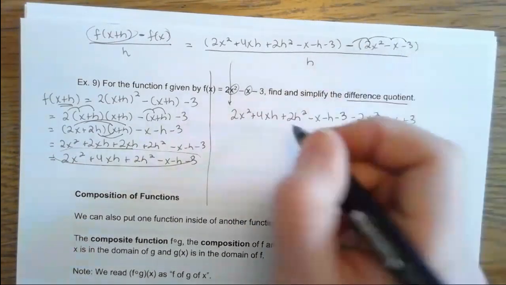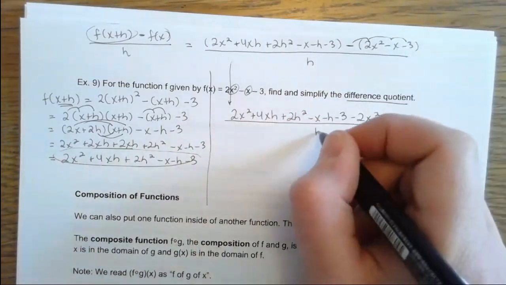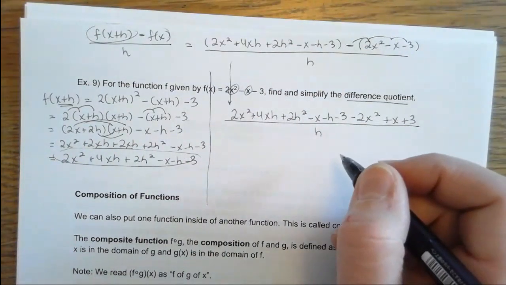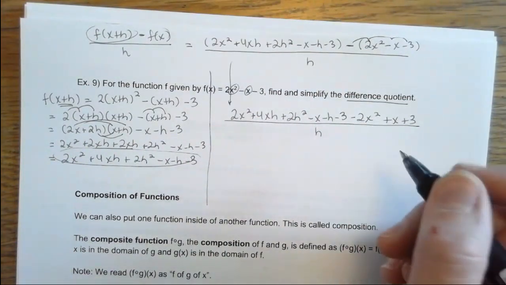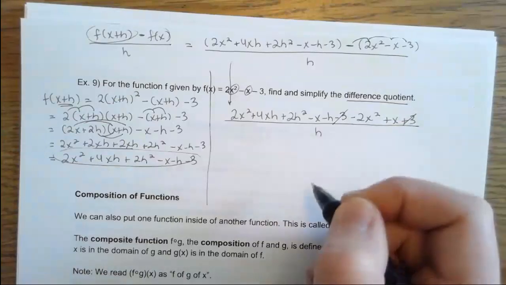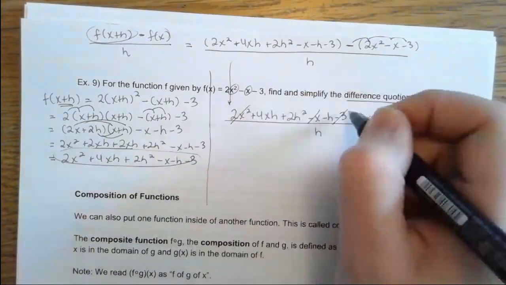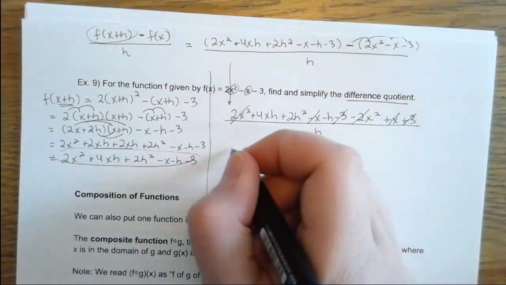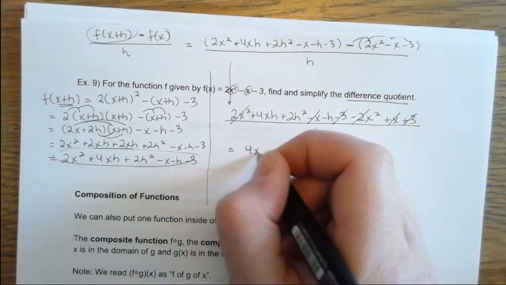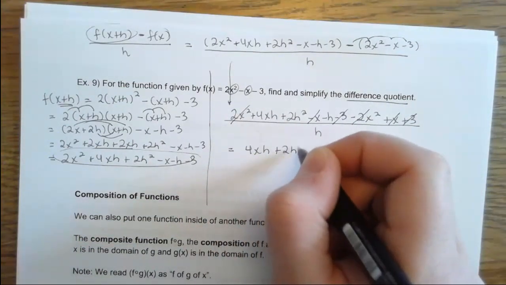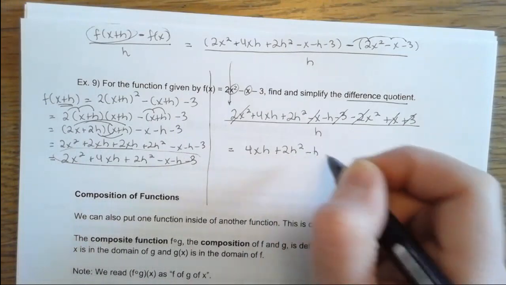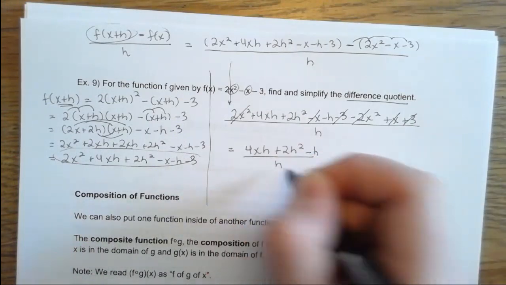So making sure to switch all those signs over. And you should see that a lot of stuff typically cancels out. So for instance, negative 3 and positive 3 cancels, negative x and positive x cancels, 2x squared and negative 2x squared cancels, and what I have left is 4xh plus 2h squared minus h all over h.